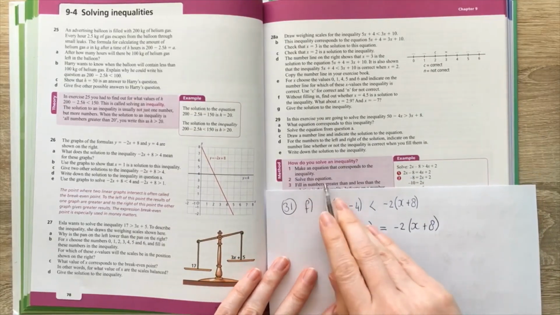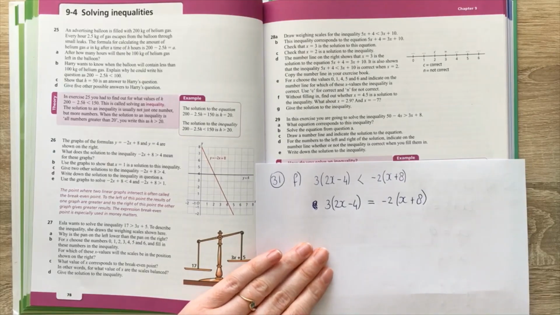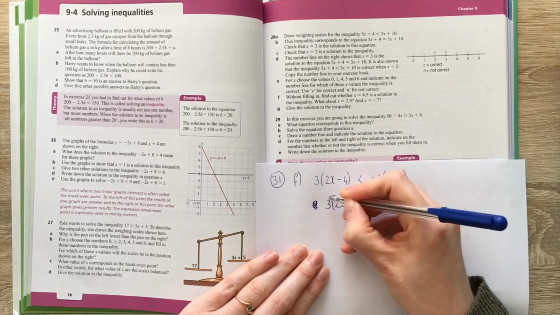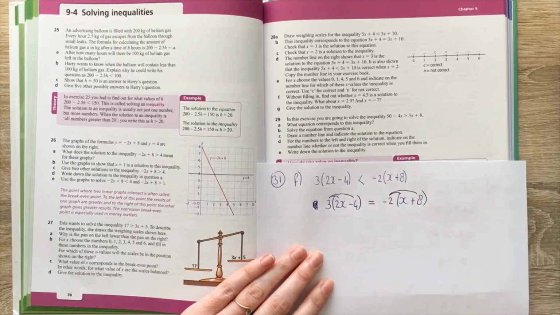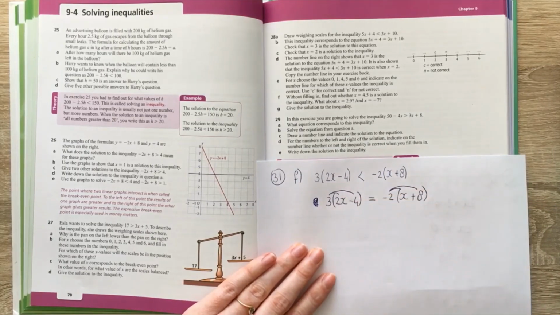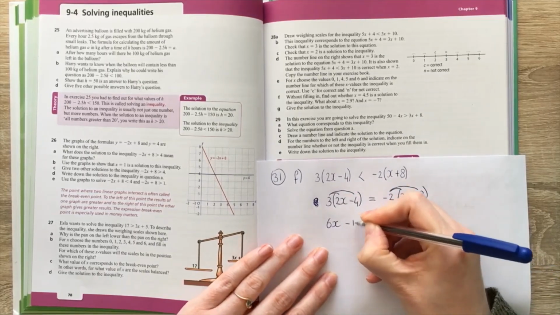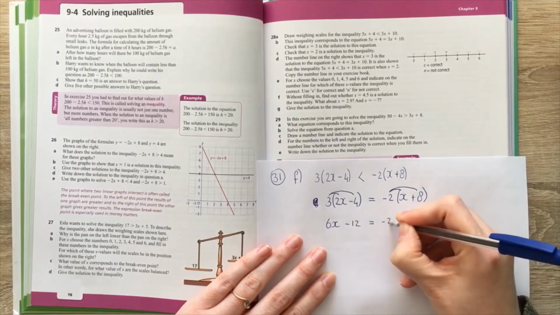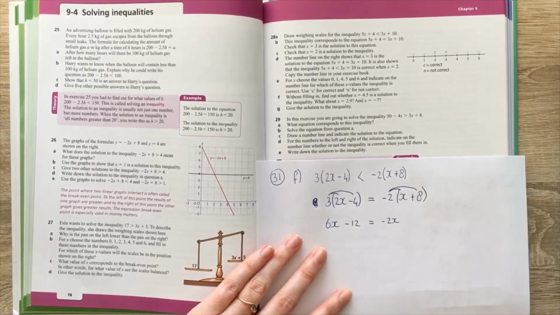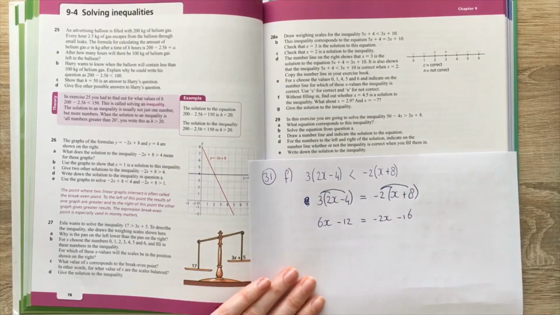Now, step 2, solve this equation. Let's start with removing the brackets. So these two multiplications and these two multiplications, let's do them. 3 times 2x is 6x. 3 times minus 4 is minus 12. And on the right hand side, minus 2 times x is minus 2x, and minus 2 times 8 is minus 16.